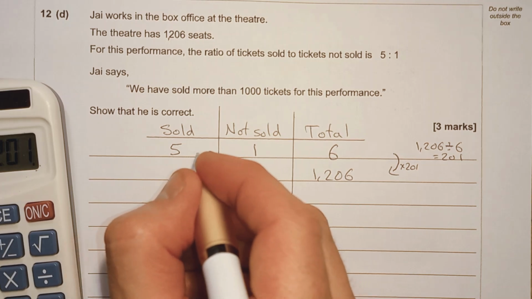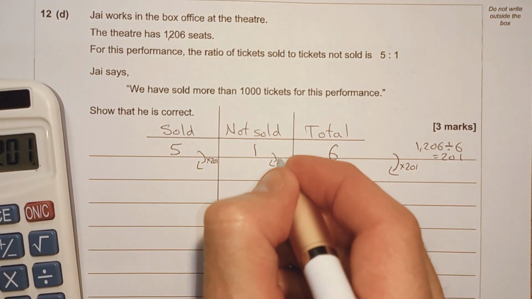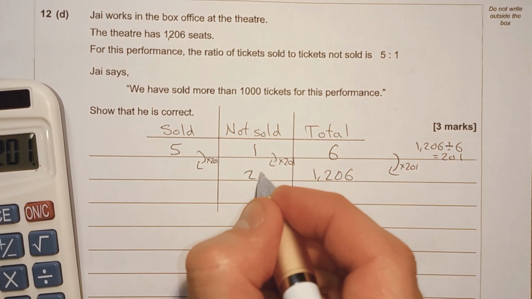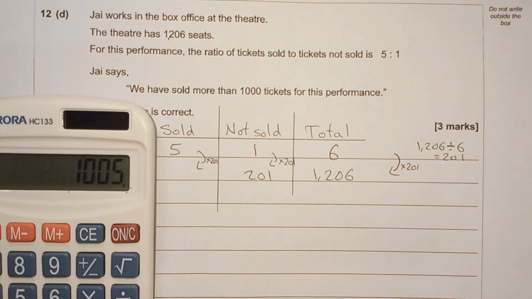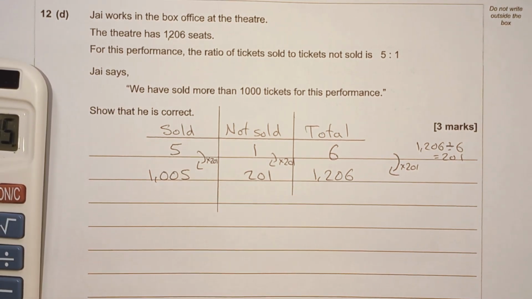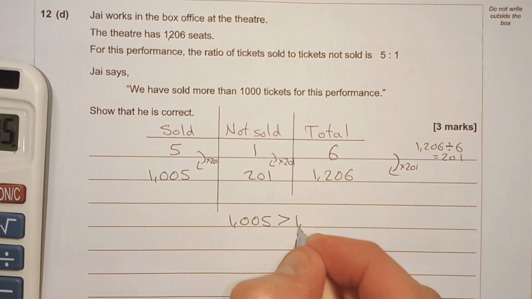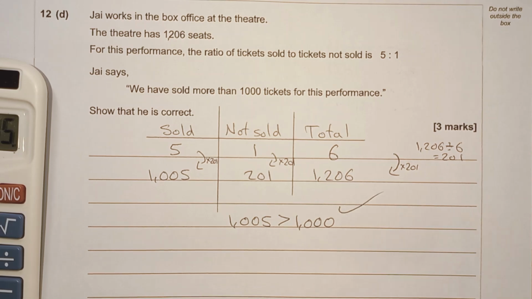So we just need to do the same with the other columns, multiply them by 201. For the not sold, it's easy: 1 times 201 is just 201. And for the sold column, multiply by 5, we get 1,005. Well, 1,005 is more than 1,000, so we've shown that he's correct.